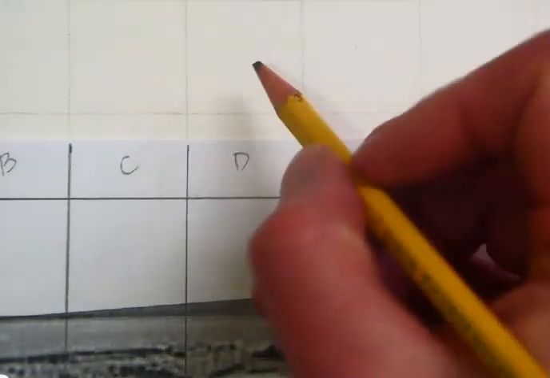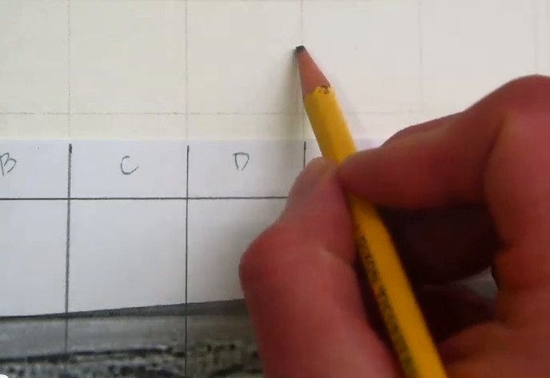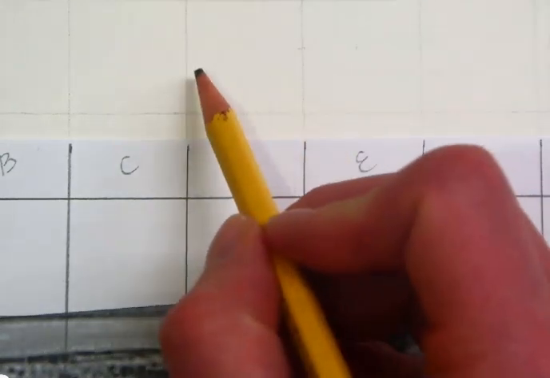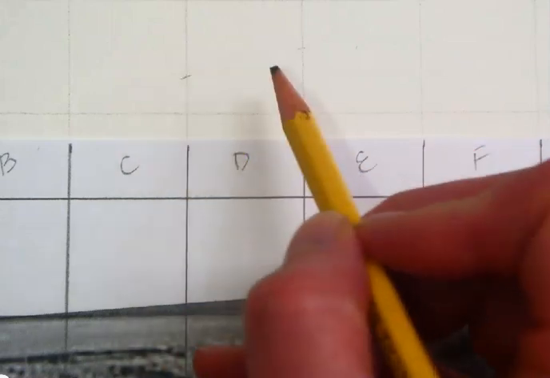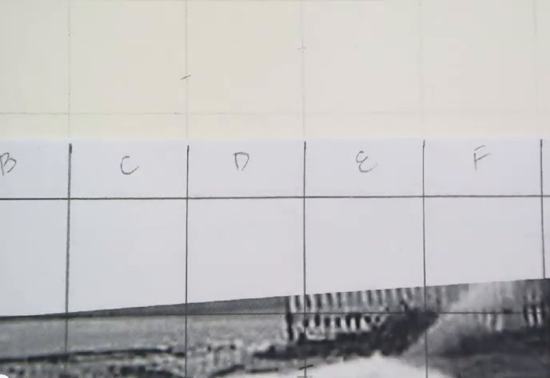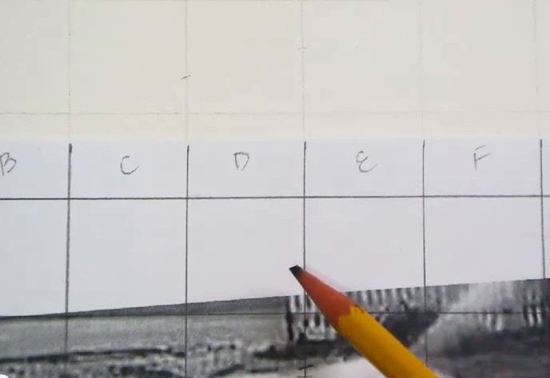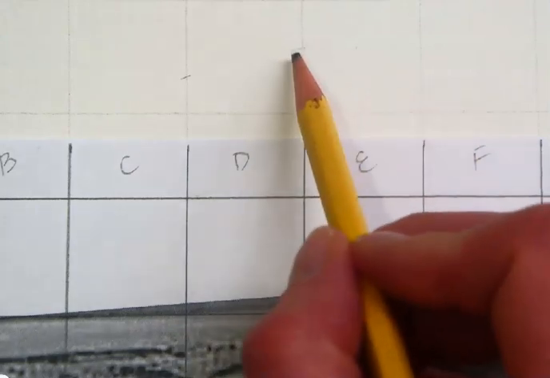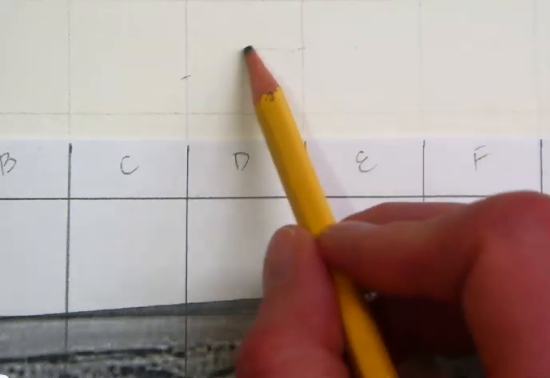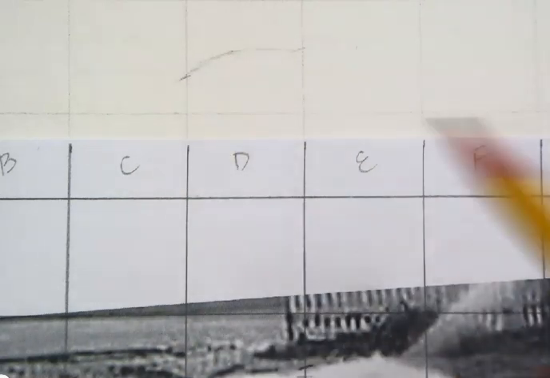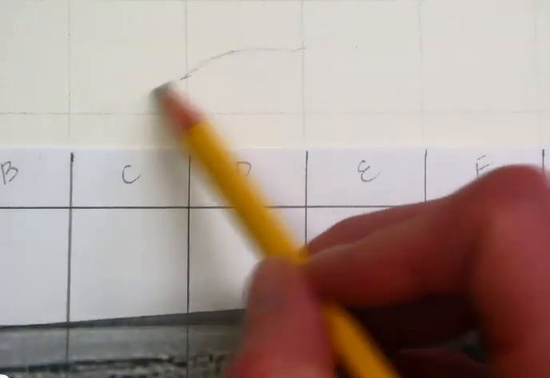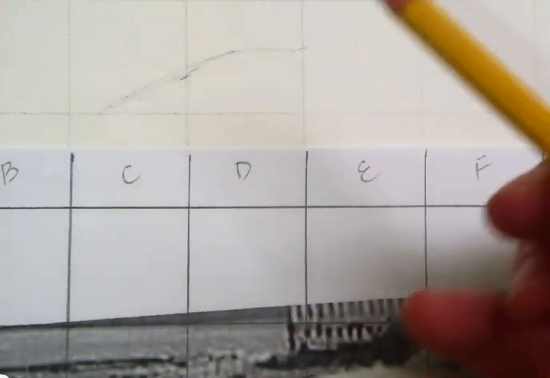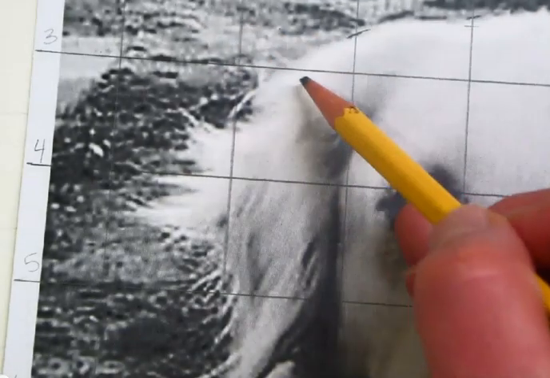So D3, so a little bit above, a little bit below. Okay, we're not actually having to blow this up at all. We're just transferring a 1-inch grid to a 1-inch grid, okay? So then what I like to do is very lightly draw a basic contour in here. This ear, do you guys see how it kind of goes? Whoop.